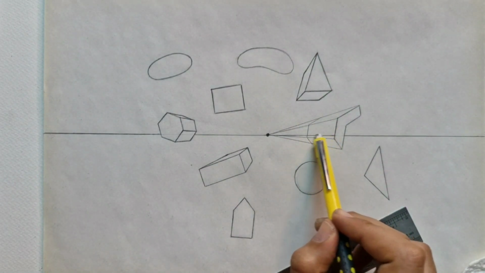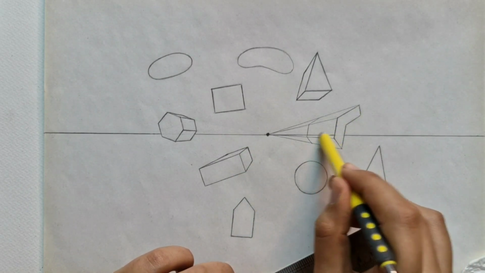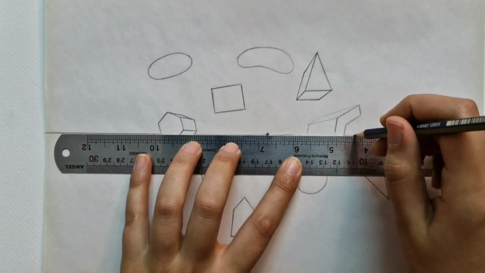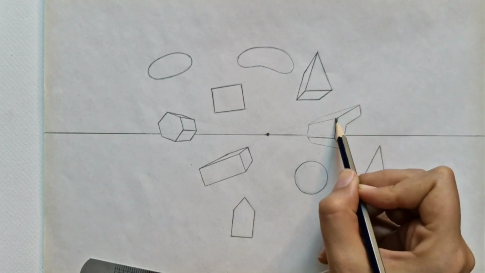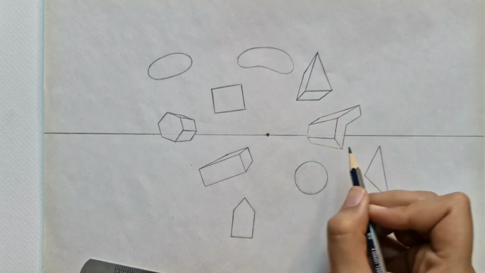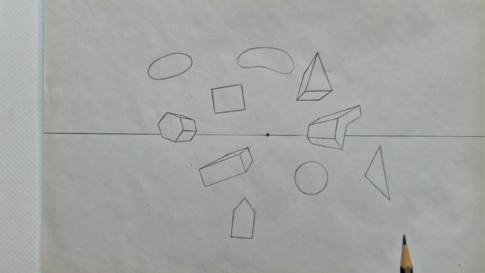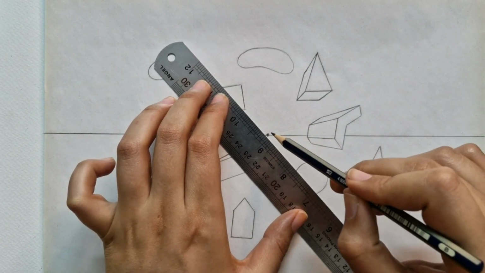Afterward, we'll erase this portion of the horizon line because once we've added the shape, the horizon line recedes behind it. Then we can erase those unnecessary converging lines. Next, we go for this one, which is just a simple square, nothing really fancy, just like the previous tutorial we had.